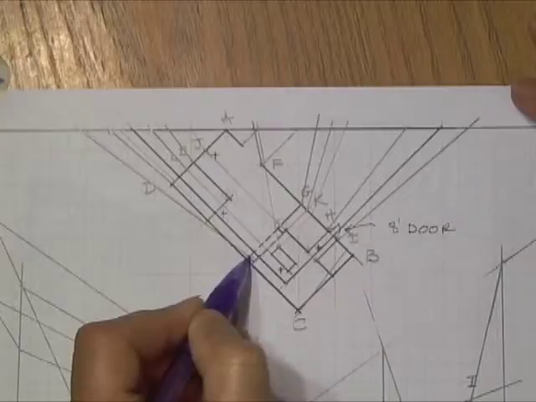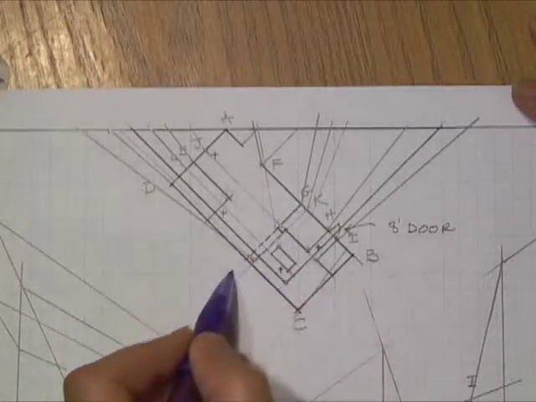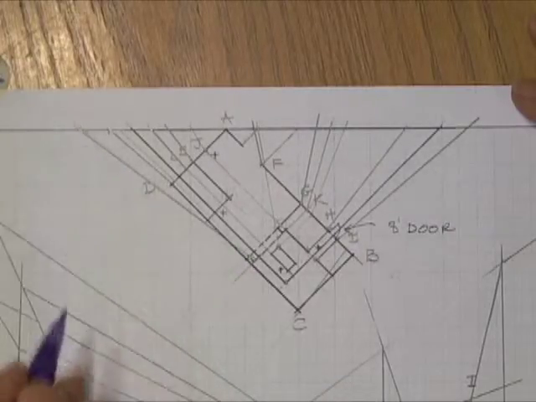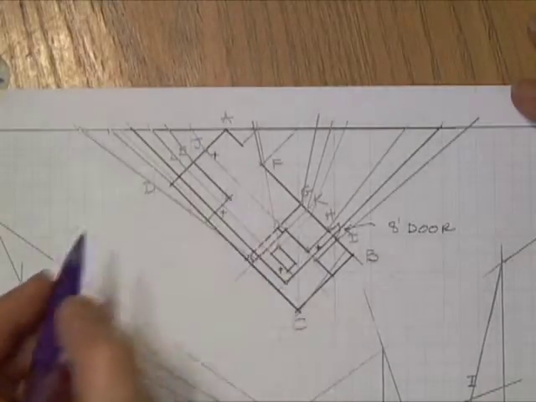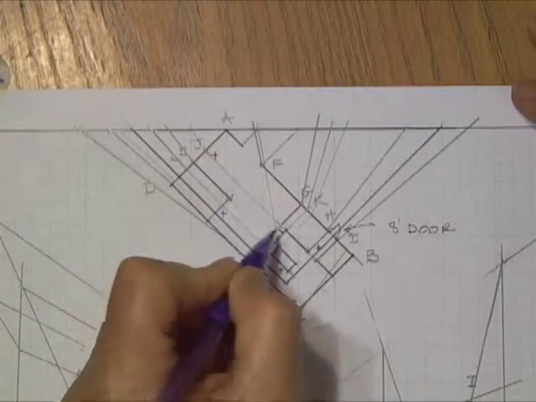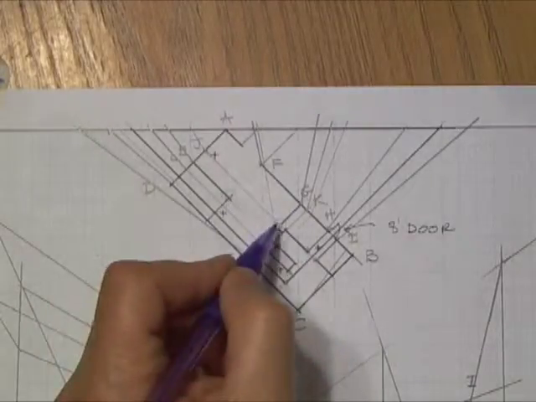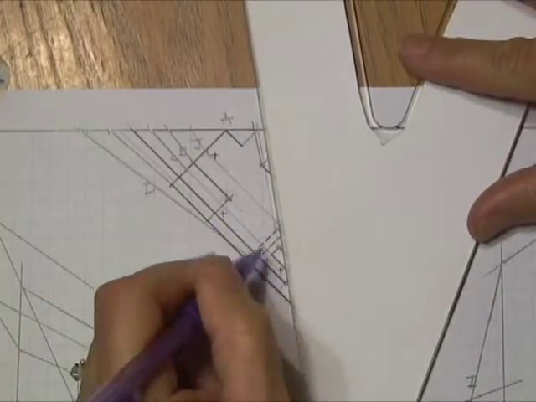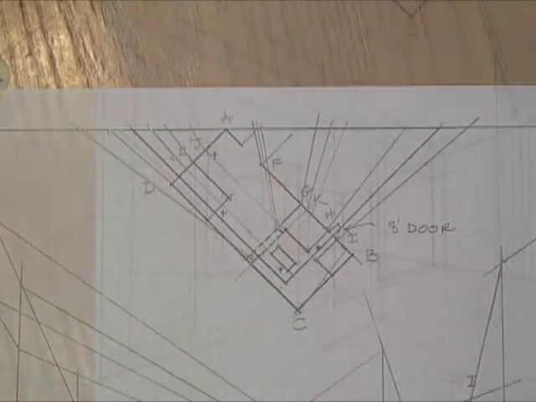For the bump out here on the structure of the arch, I plotted the actual corner point of that structure on line G. So from the station point through that line and out to the picture plane and then down into the drawing. I'm going to do the same thing for this corner point on G also, and then we'll be able to build from there. So from the station point through the top and up to the picture plane right there, and I'll bring it down into the bottom half of the drawing.